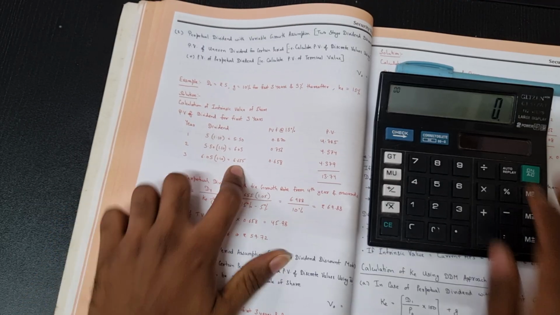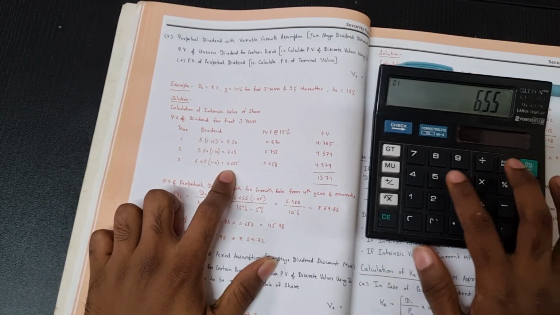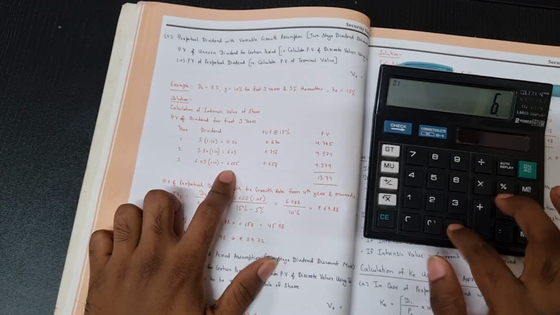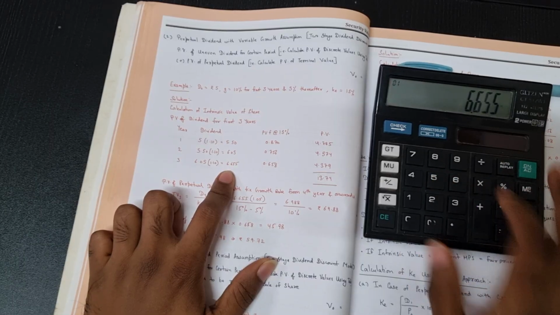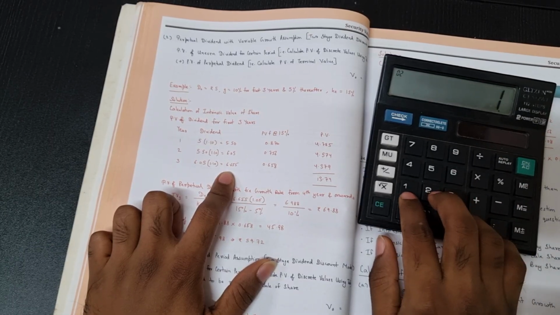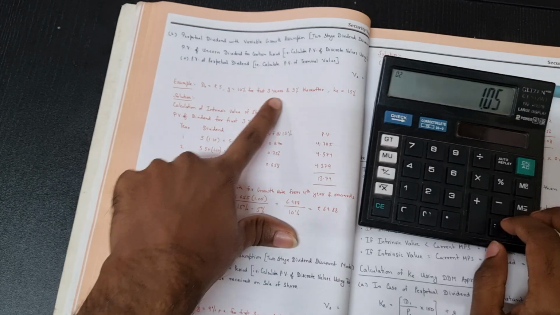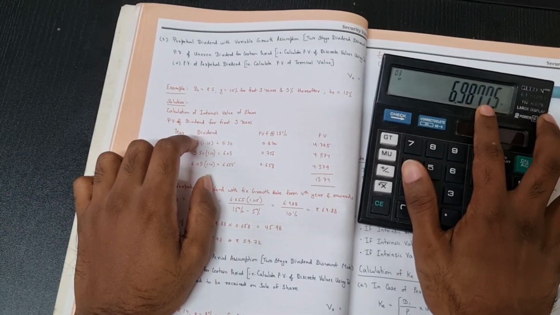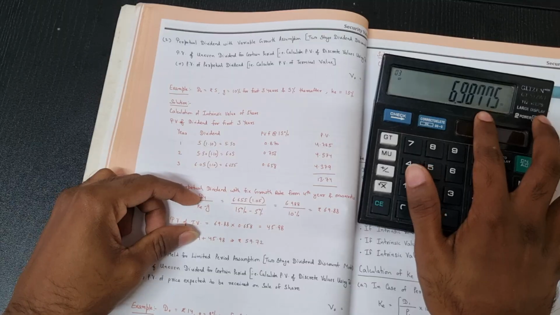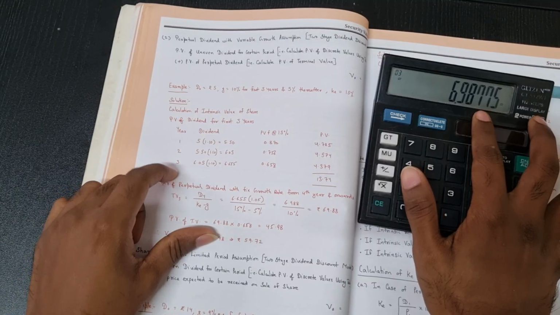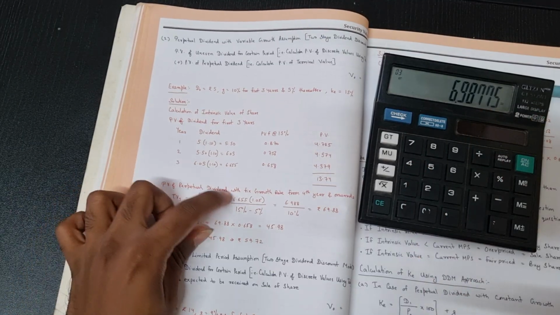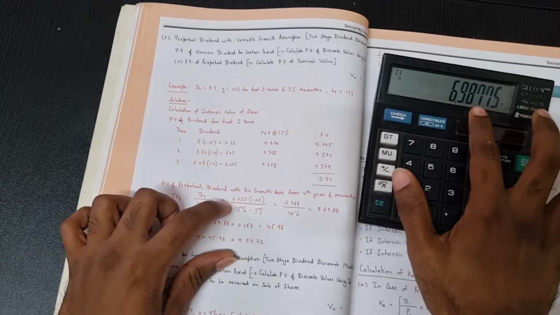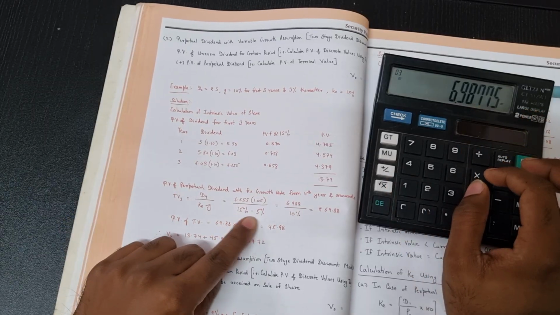What will be D4? 6.655 into 1.05. It will grow by 5%, right? It is for the next year. So D4 will be 6.98.